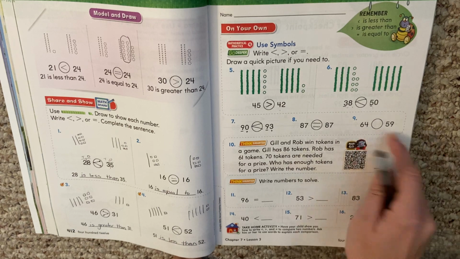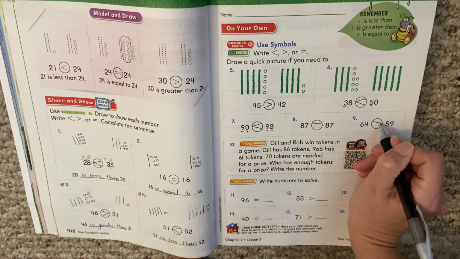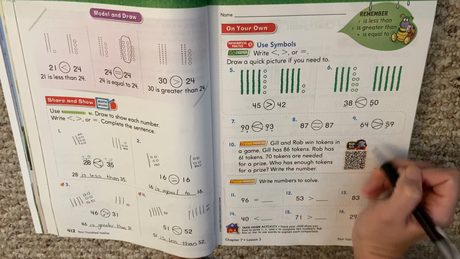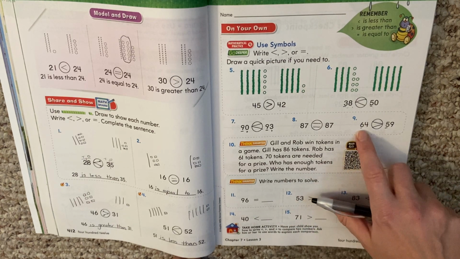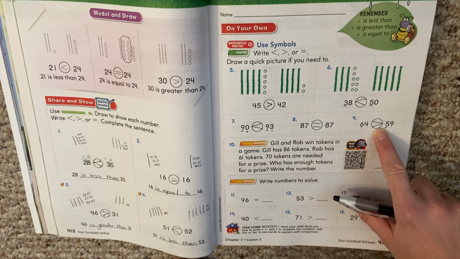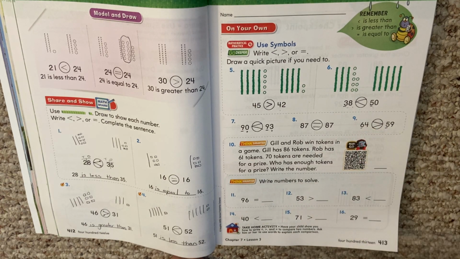Right, 64 and 59. You should have had the alligator eating 64, as 6 tens is bigger than 5 tens. Then you read it this way, right? This is the bigger number, so 64 is greater than 59.